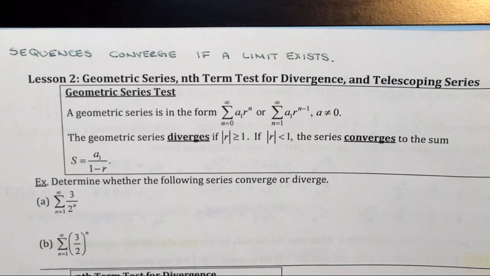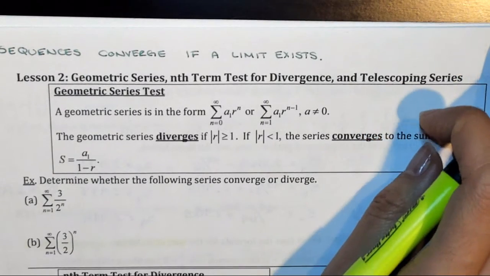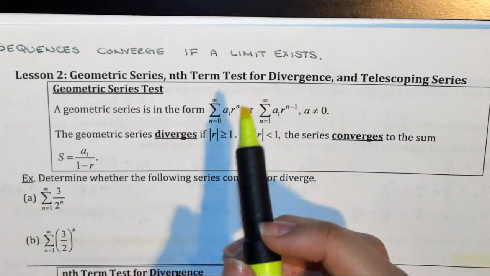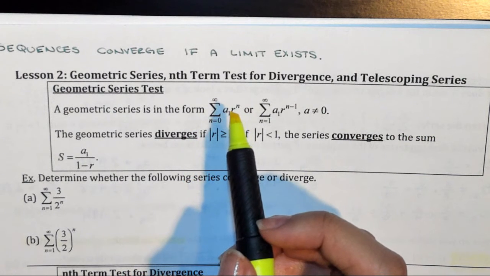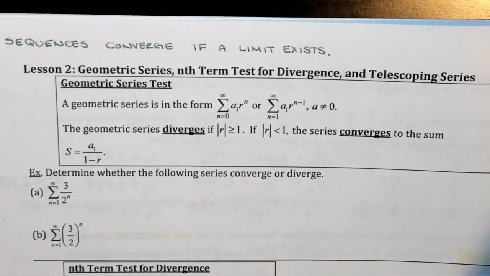The first one we're going to start with today is the geometric series test. The geometric series test, you should already know. We kind of did that in class yesterday. A geometric series is one where you multiply by the same number every single time. You'll see 2 types of geometric series.